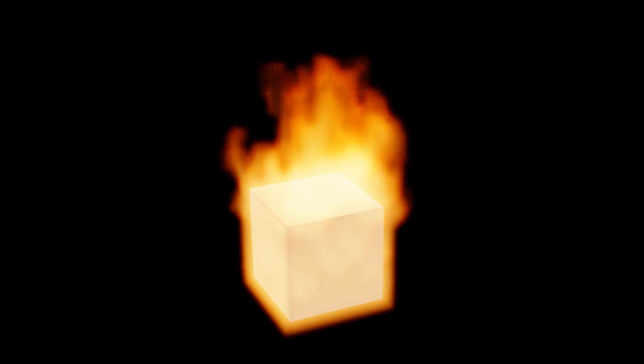To fix the invisible flame issue, please disable transparency and add a sphere to block the HDRI. This is the end of the tutorial.